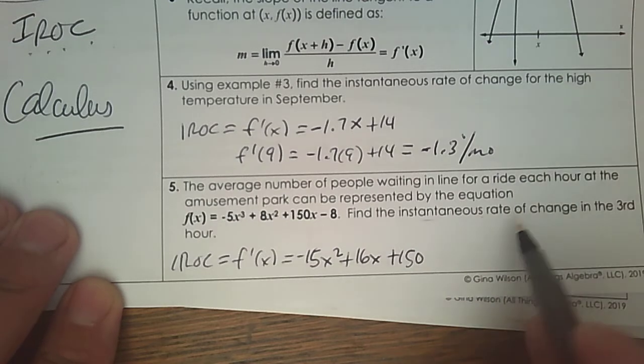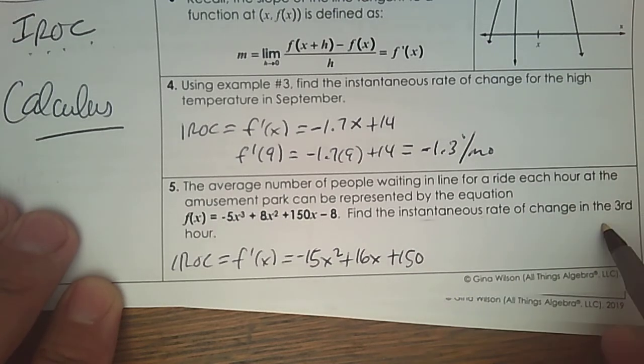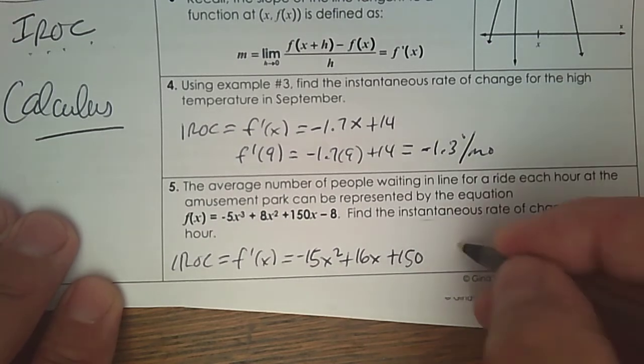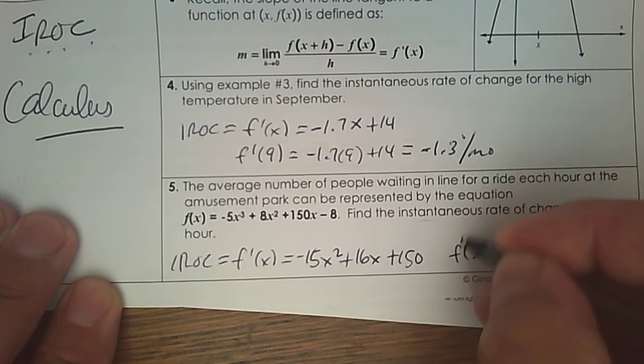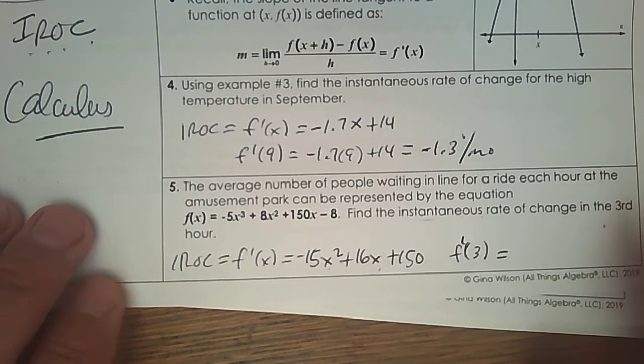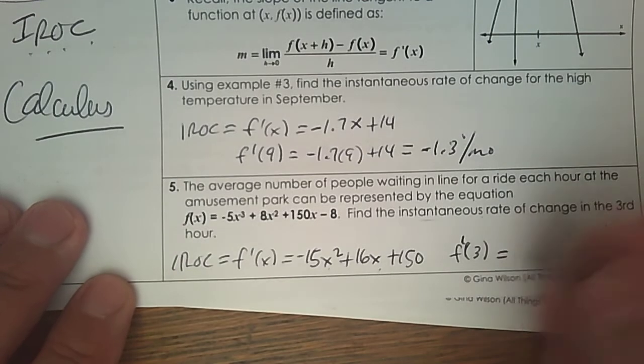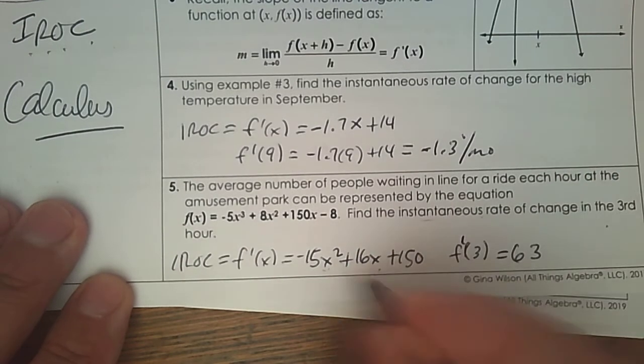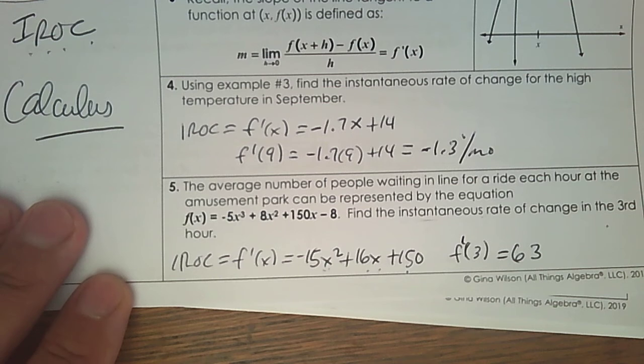Then it says find the instantaneous rate in the 3rd hour. So that means we plug in 3. Wherever there's an x, plug in 3. Use a calculator. This is not about, hey, can you just plug it in and press enter? I'll give you the answer. And the answer here, if you plug in 3 and do your work, press enter with the calculator, you get 63.